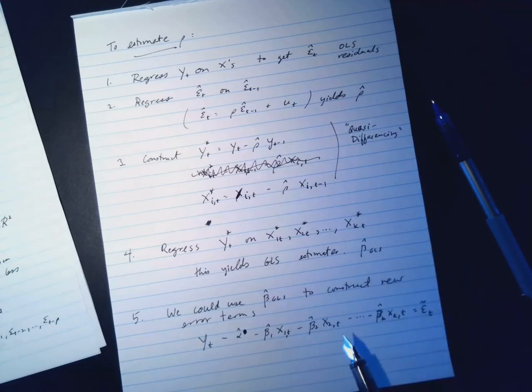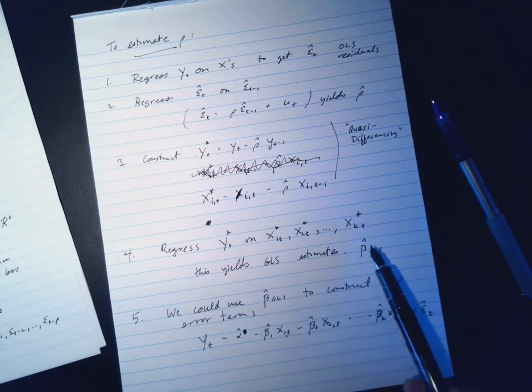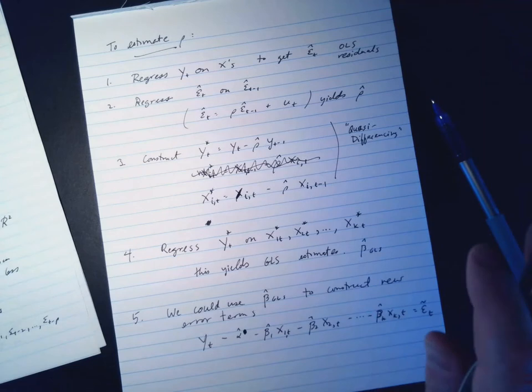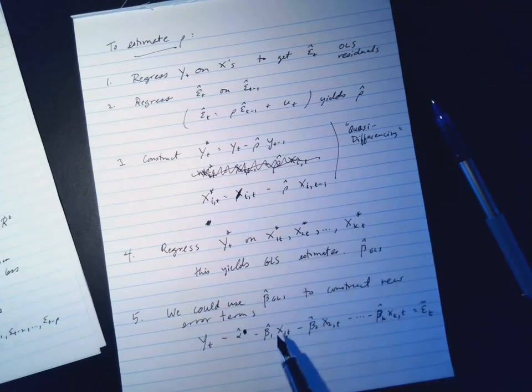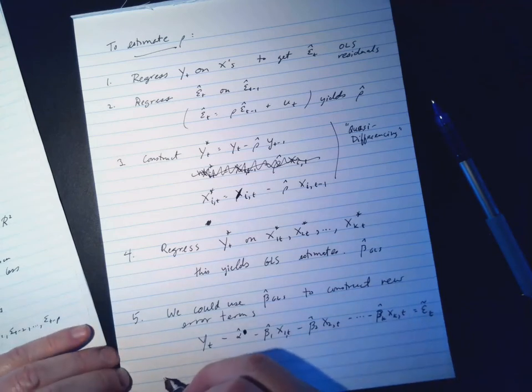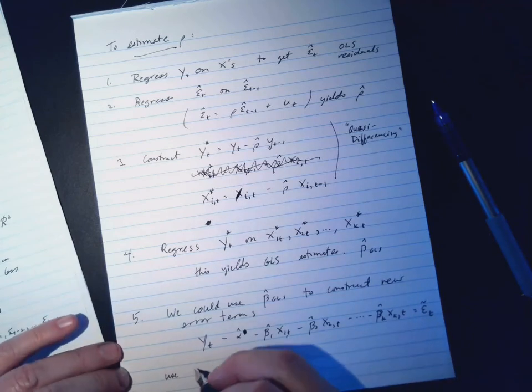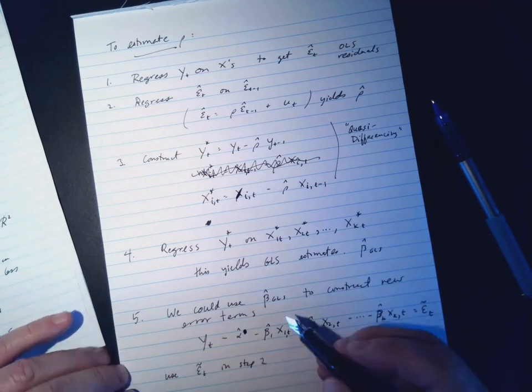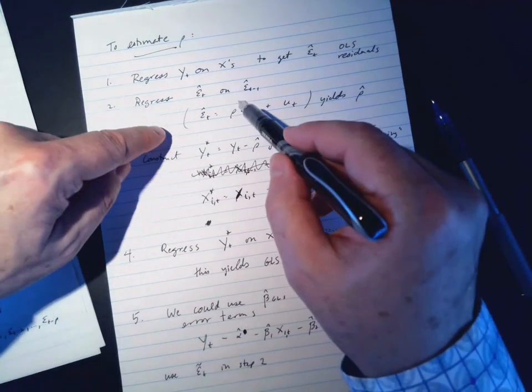So what I've done here is I've taken my coefficients from step 4, just a regression, just get those coefficients, and then I construct a new set of estimates of the error term, and then use epsilon t tilde in step 2.